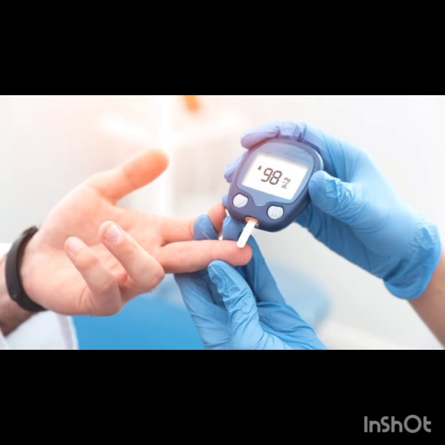The most important cell types in managing diabetes are alpha and beta. Alpha produces glucagon, and beta produces insulin.